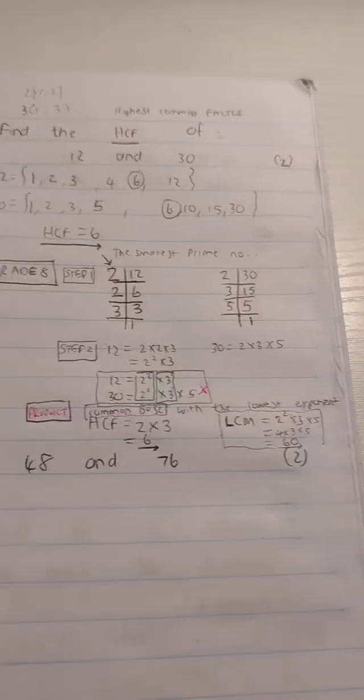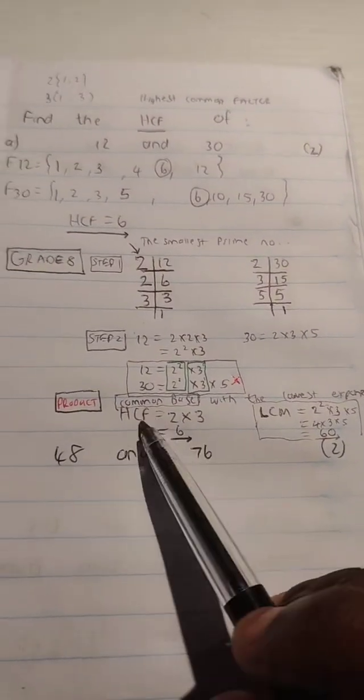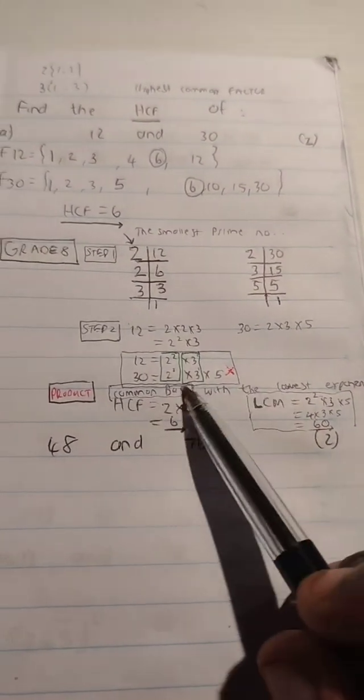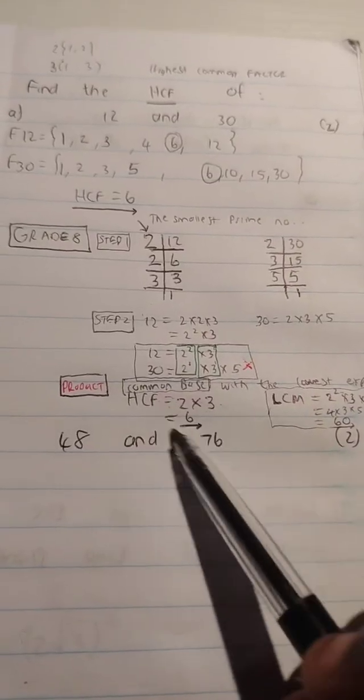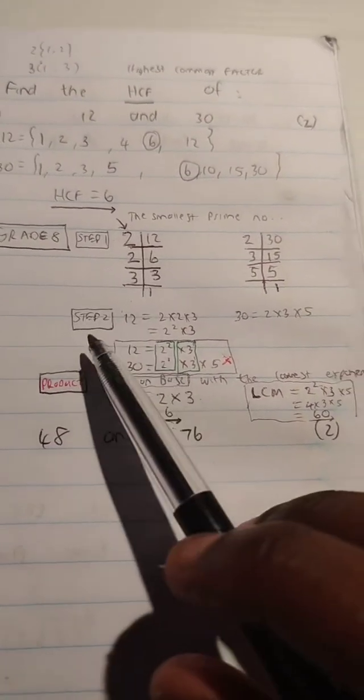So distinguish and differentiate, guys, when I'm asking you to find the LCM as opposed to the HCF. HCF will always be the common base with the lowest exponent. The product of that gives me the HCF from my product of prime factors.